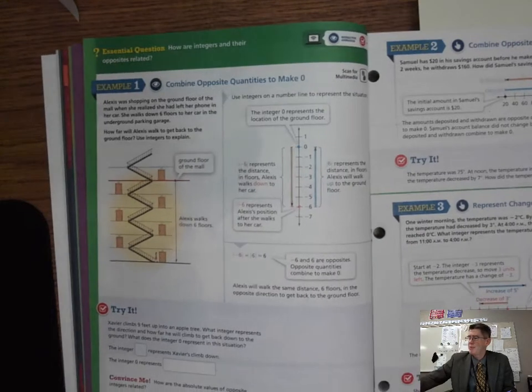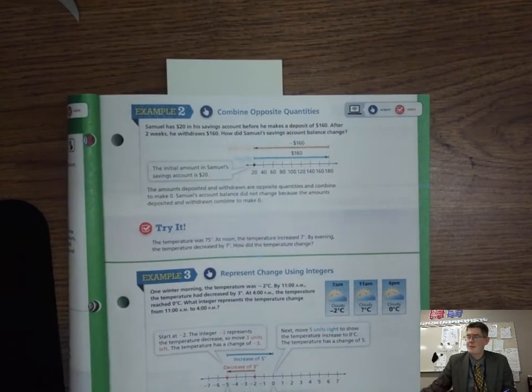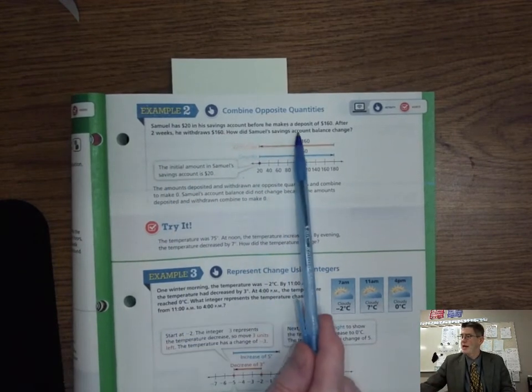The other examples work the same way. Samuel had $20 in his savings account and made a deposit of $160.